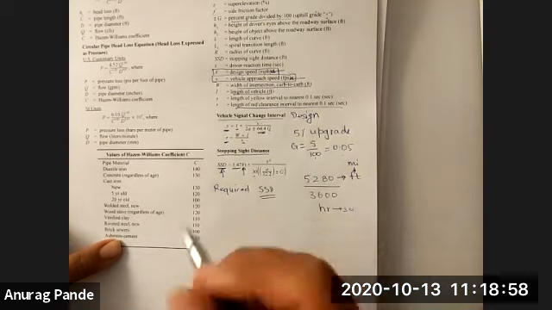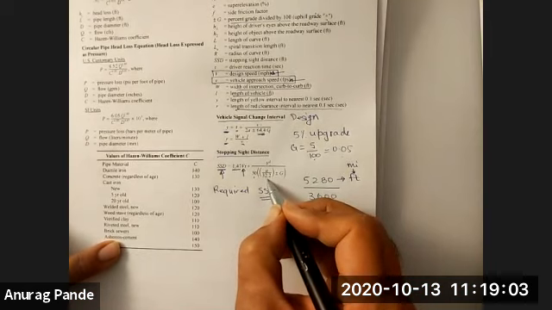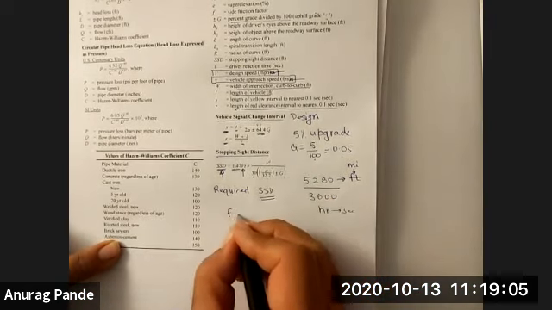30 is again a factor that accounts for all of that. And then a divided by 32.2 is what we call the friction factor.